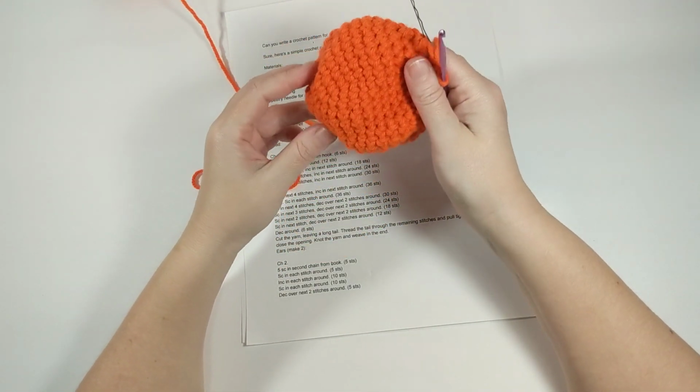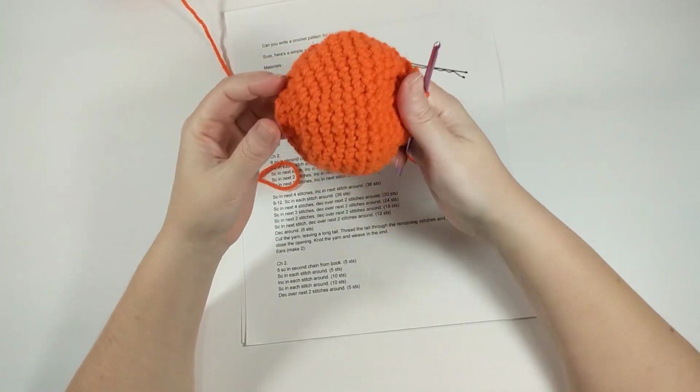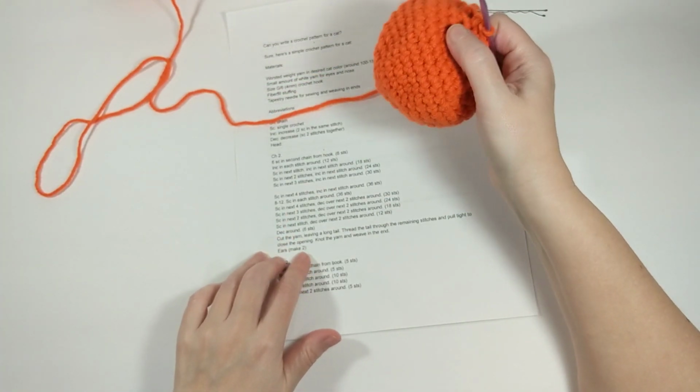I just realized this is the general shape of a hacky sack. You could use this cat head pattern to make hacky sacks. Anyway, moving on.